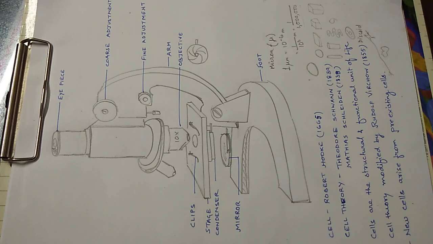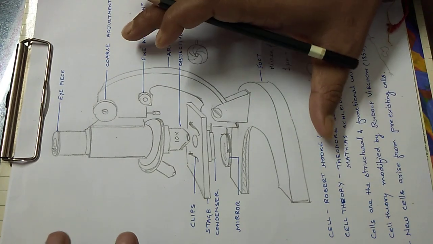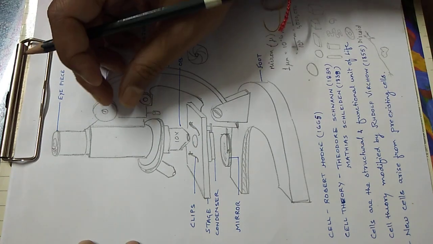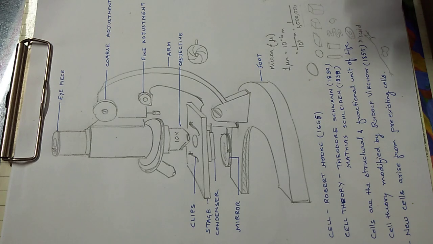So overall, this is the initial concept of what the cell theory is, how a cell looks, what the unit for measurement of cell size is, and how we can view a cell with the help of a microscope. We place the slide here, we adjust the mirror, we adjust the adjustment, and we view with the eyepiece out here. So overall, this is the introductory part.